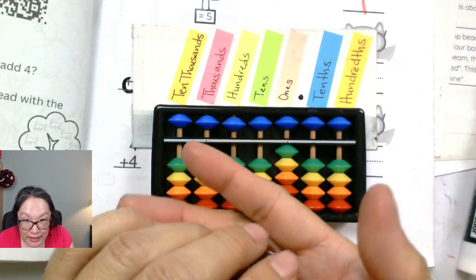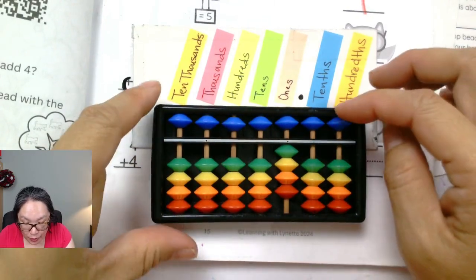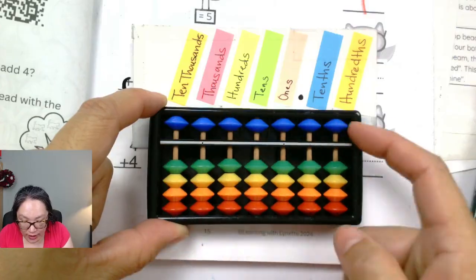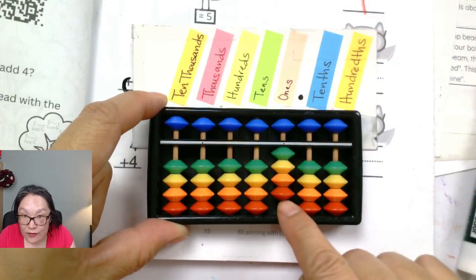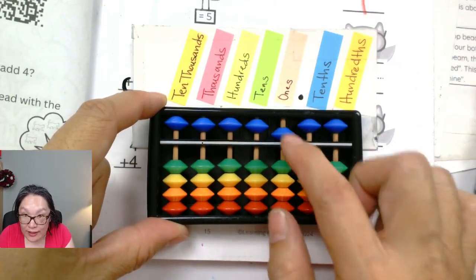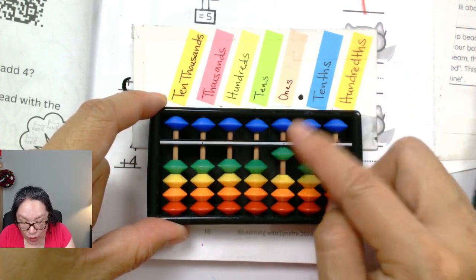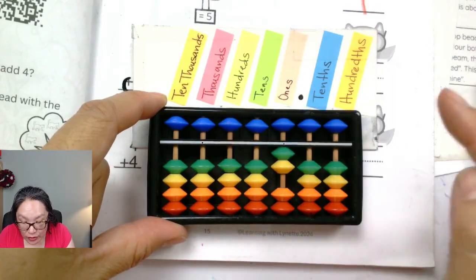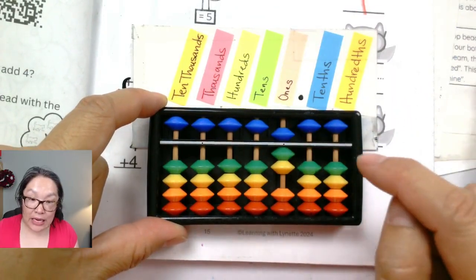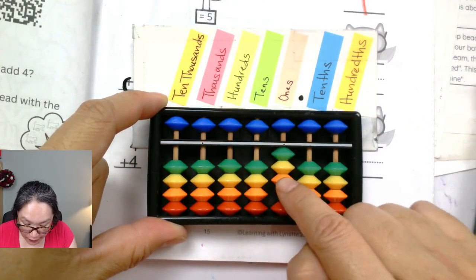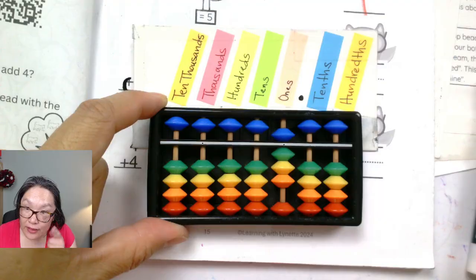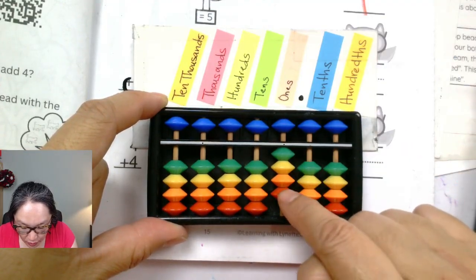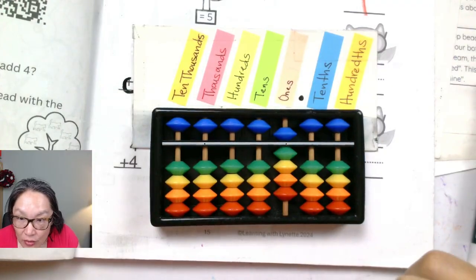All the blue beads have a value of 5. So this is 5. If I have 1 and I add the 5, now I have 6. If I have 2, I add the 5, now I have 7. If I have 3 and I add the 5, now I have 8. When I have 4, 1, 2, 3, 4, and I add the 5, now I have 9.